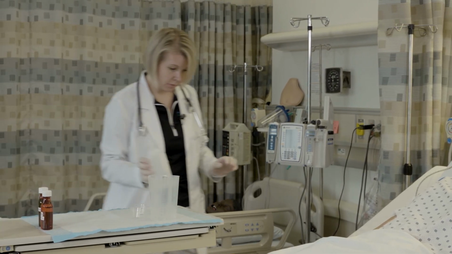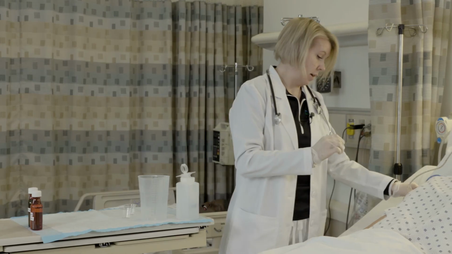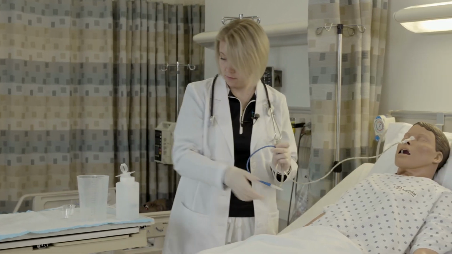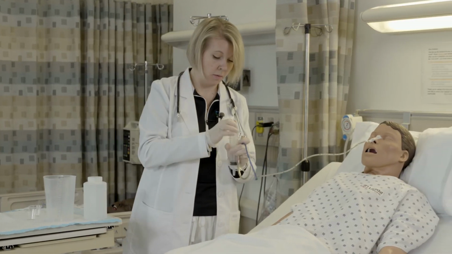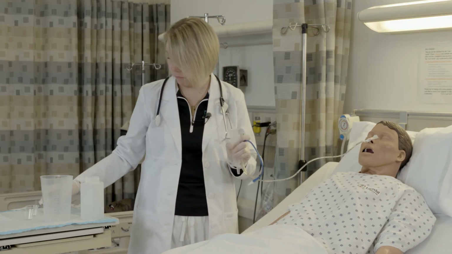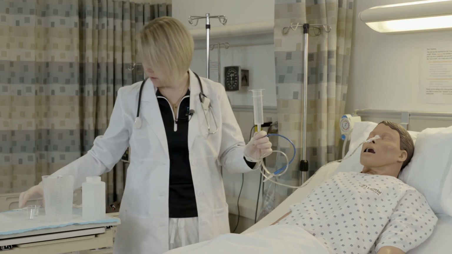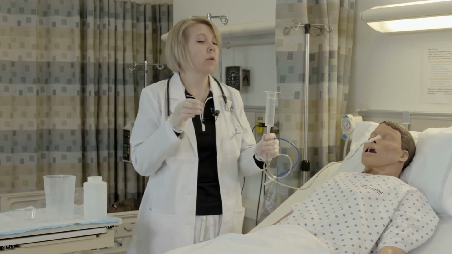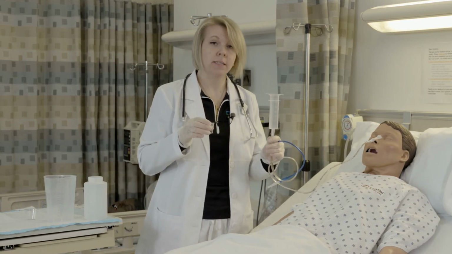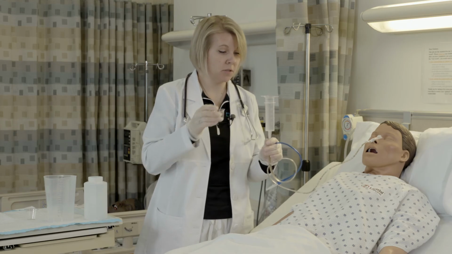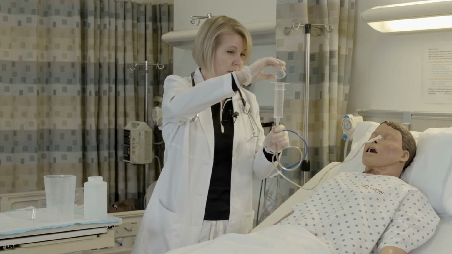Get all my medications prepared. I will take his NG. I am going to do this by gravity. So I will insert my syringe. First here I have his Depakote. I explained why he's getting the Depakote. I did my pre-assessments and I listened to his abdomen. I'll pour the medication in the syringe.